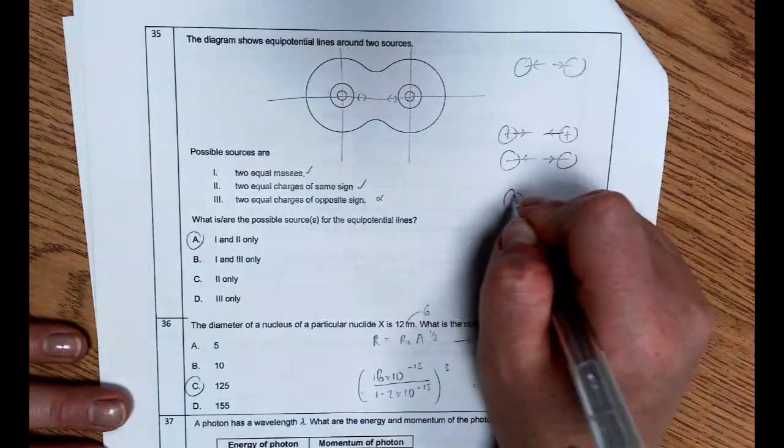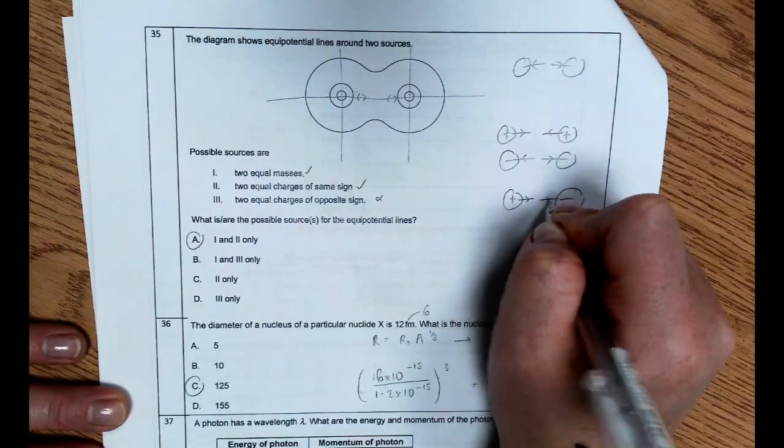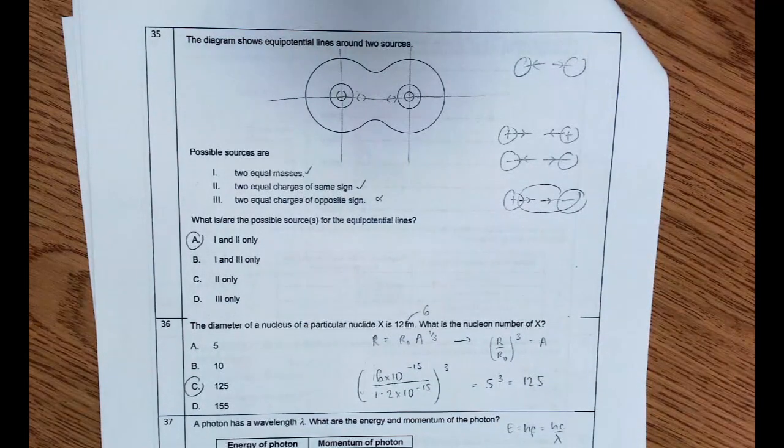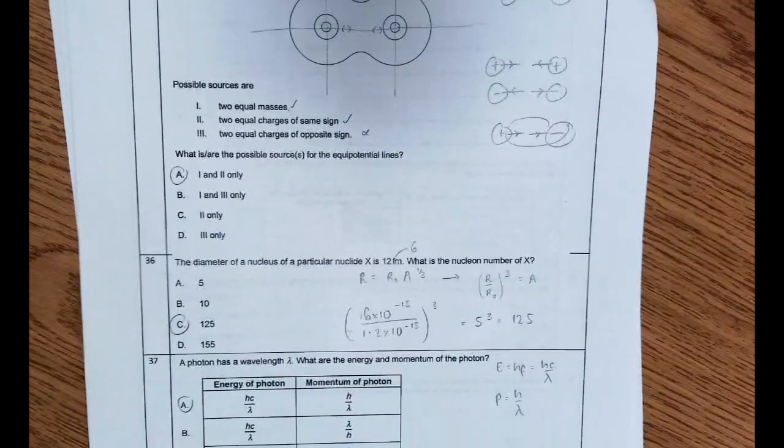But if I have opposite signs, I'm going to get repulsion, I'm going to get attraction. These add as they are in the same direction. That's not going to work. We would get a resultant field. We would therefore get potential lines.